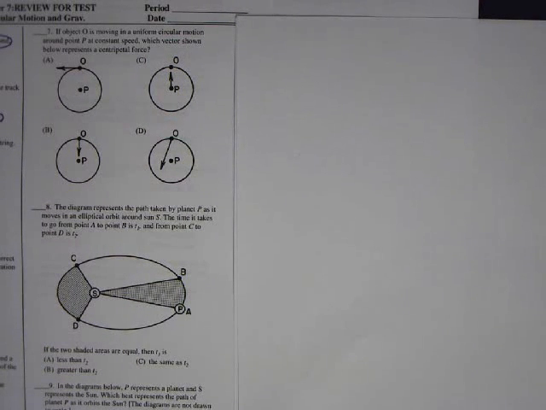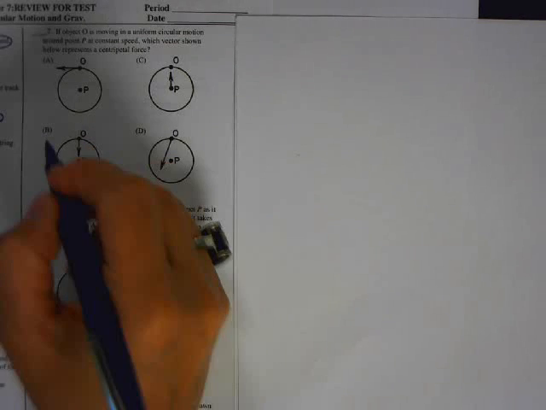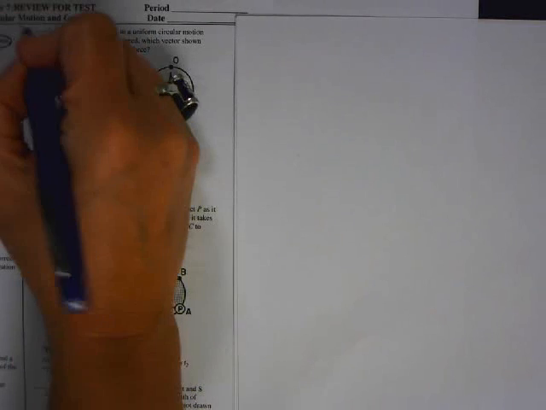If object O is moving in a uniform circular motion around point P at a constant speed, which vector shown below represents the centripetal force? So there's one thing that I need to know for centripetal force. If something's going in a circle, the centripetal force always acts towards the center of the circle. So the only one that acts towards the center is going to be B. So again, this would be a question that takes about 5 or 10 seconds.